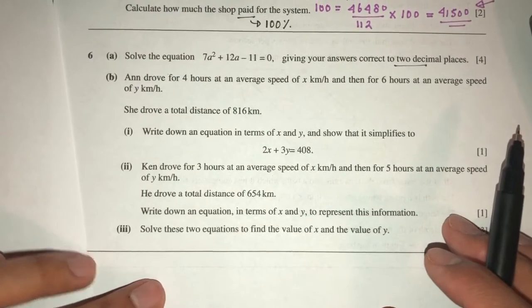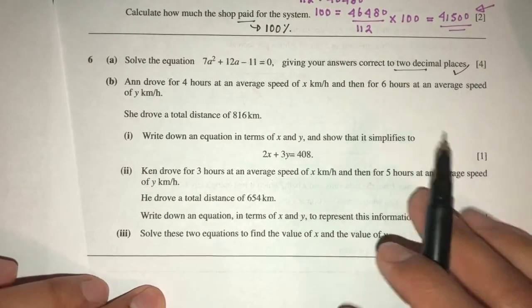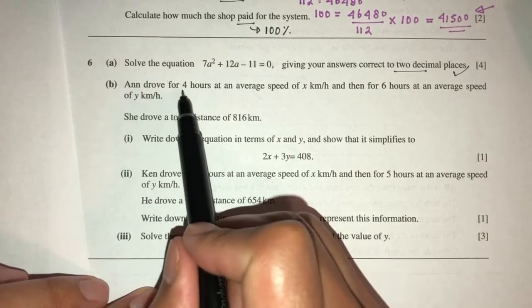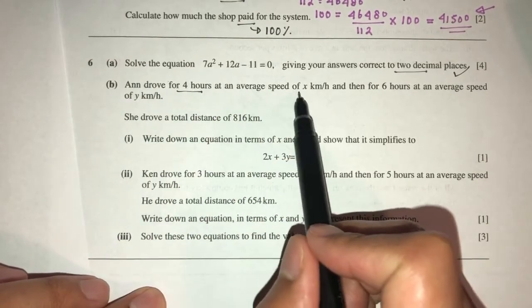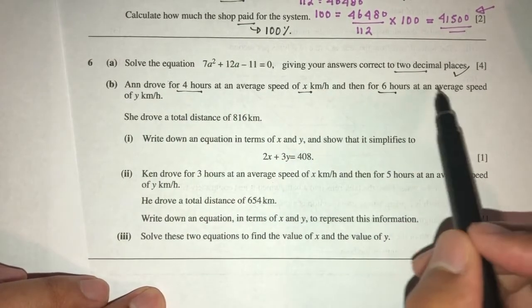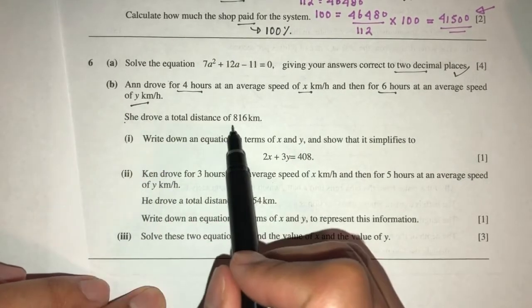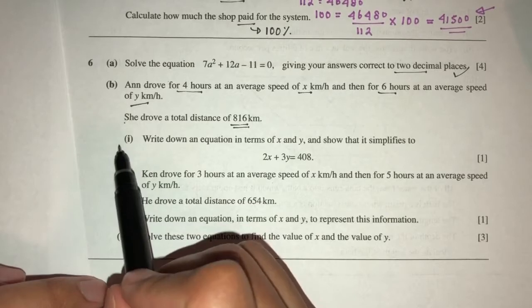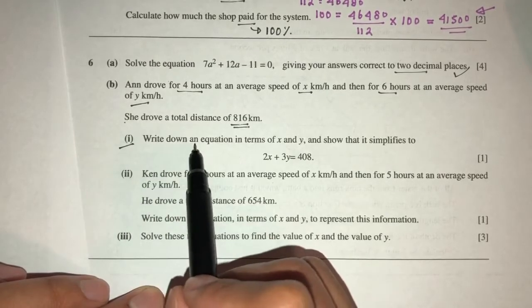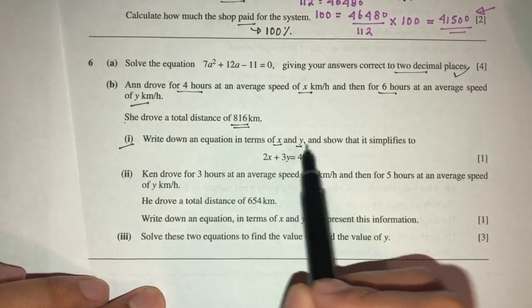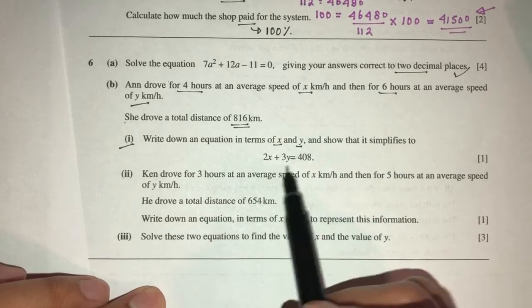Now for part B, this one is done. Now for part B, Anne drove 4 hours at an average speed of x and then 6 hours at an average speed of y. She drove a distance of this much. Now part 1, write down an equation in terms of x and y and show it simplifies to this. So let's try.